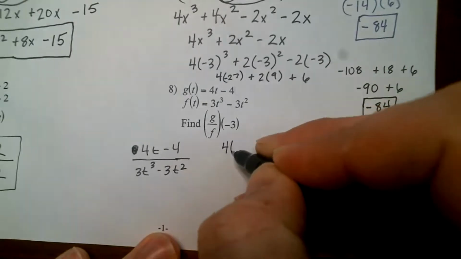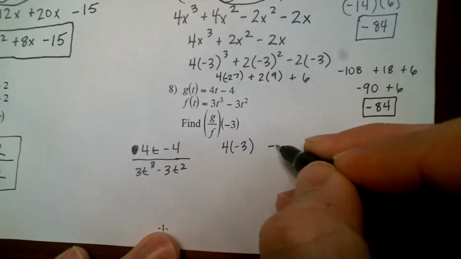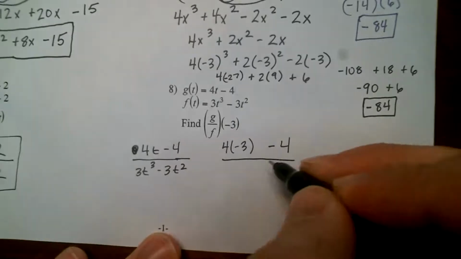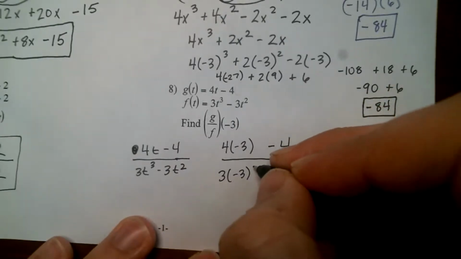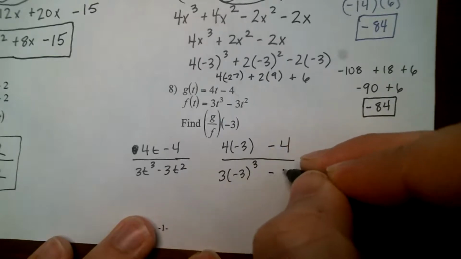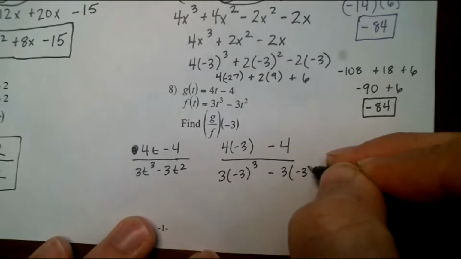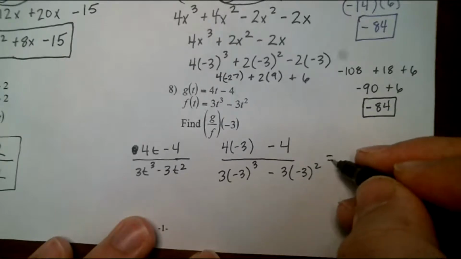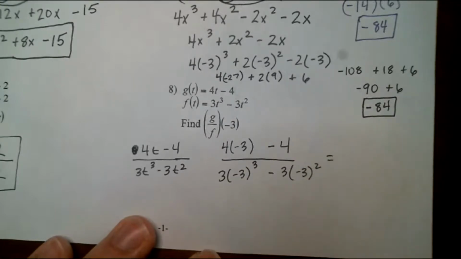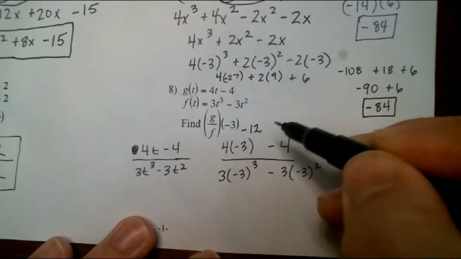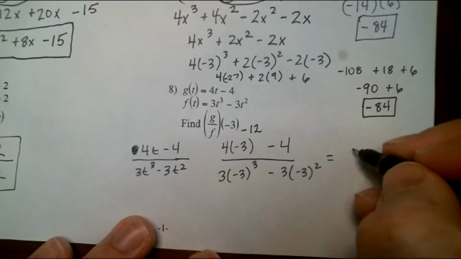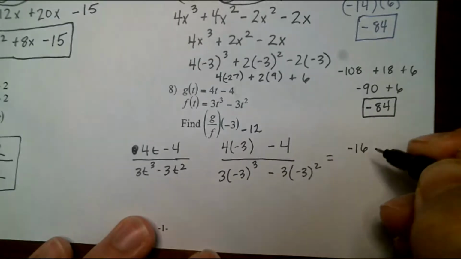So 4 times negative 3 minus 4 over 3 times negative 3 cubed minus 3 times negative 3 squared. This would be negative 12 right here. So negative 12 minus 4 would be negative 16.